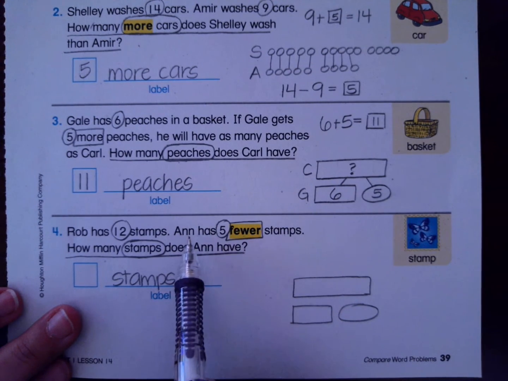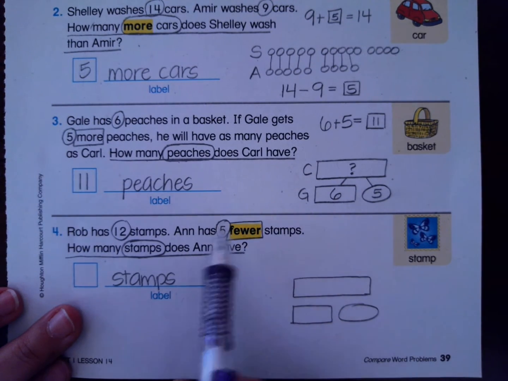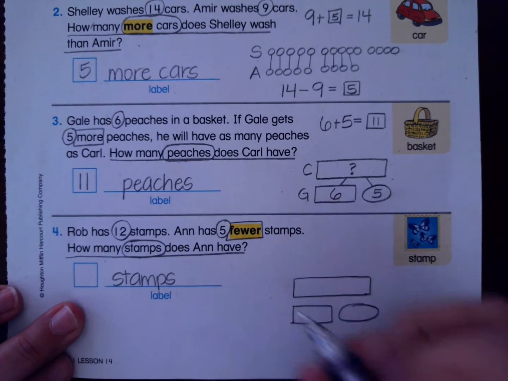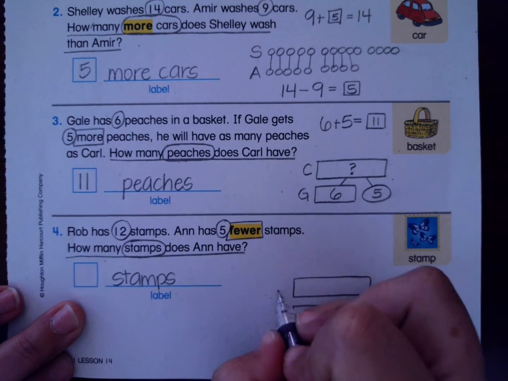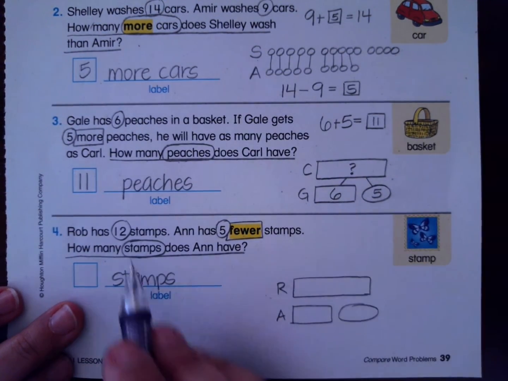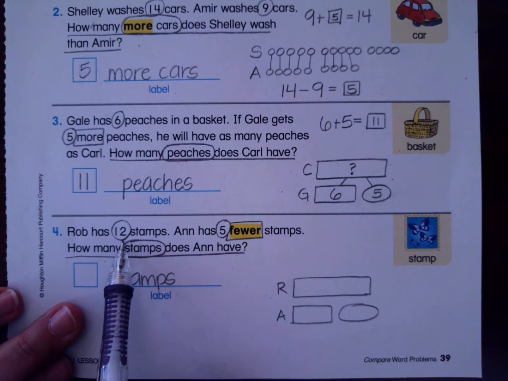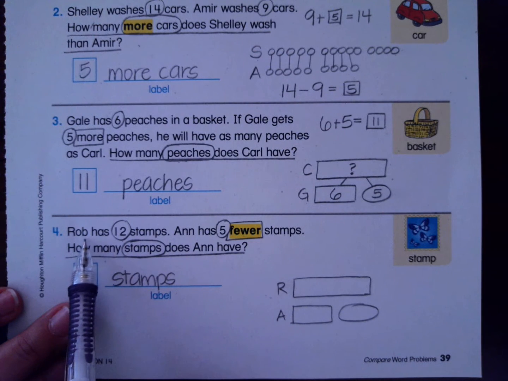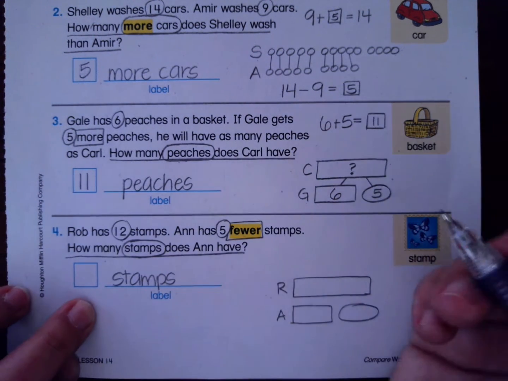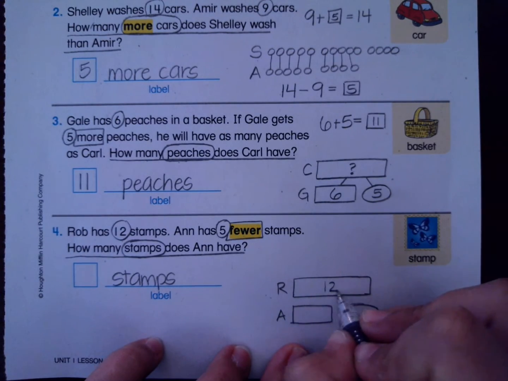Okay, now I can go to understand my problem. I know that Anne has 5 fewer. It's telling me that Anne has less. So A is going to go right here. R is going to go right there. Now I have 2 numbers to fill in. If I look at my 12, it represents the number that Rob has. So I can see that Rob has 12. I know that that 12 goes in Rob's box right here.